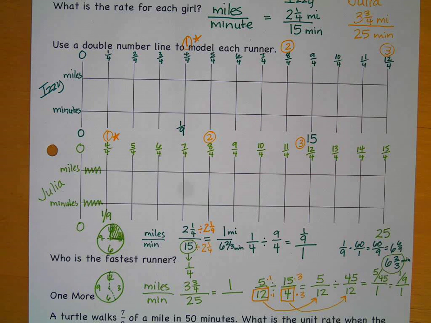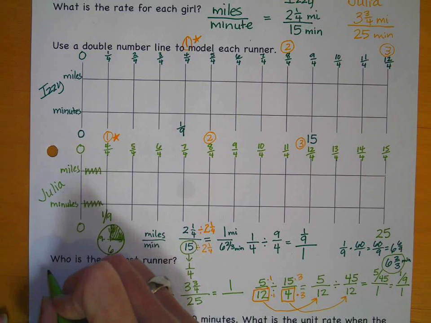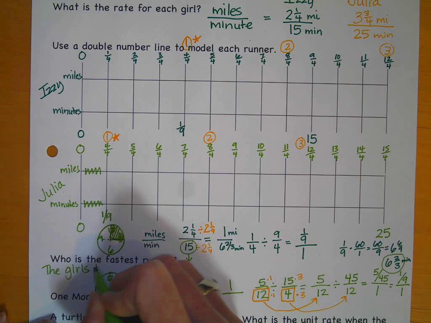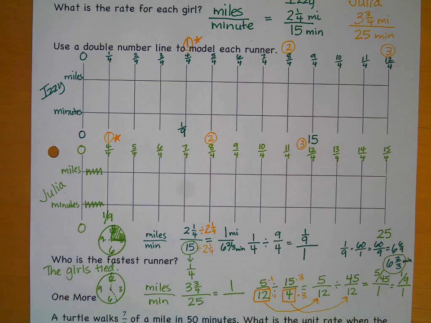The question said, who was the fastest runner? And what did you just learn by doing all of this math? They are exactly the same speed. Okay, so it's a tie. The girls tied. So the answer to this one is the girls tied. They run exactly the same speed.